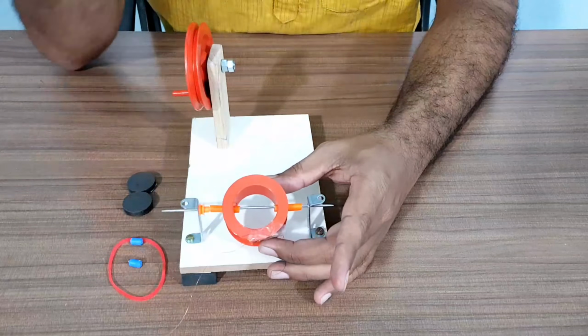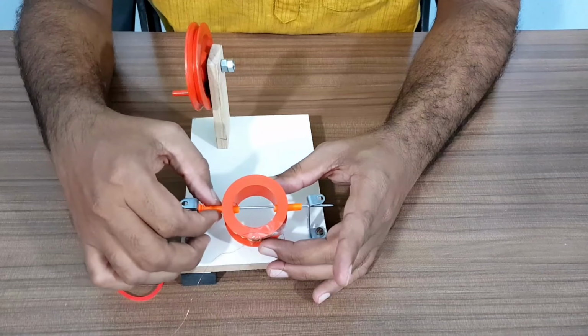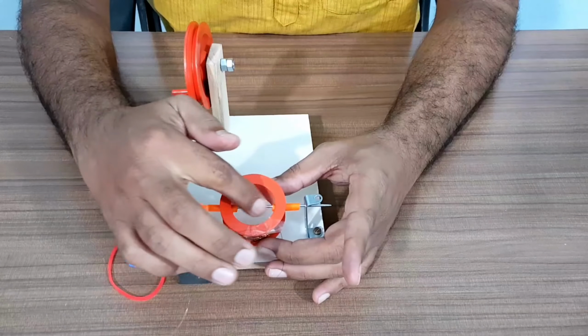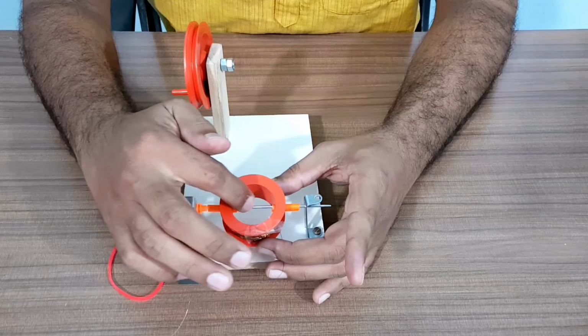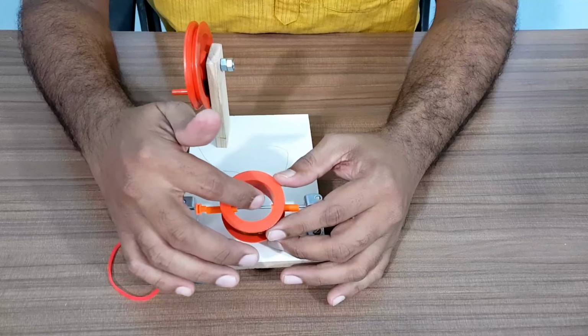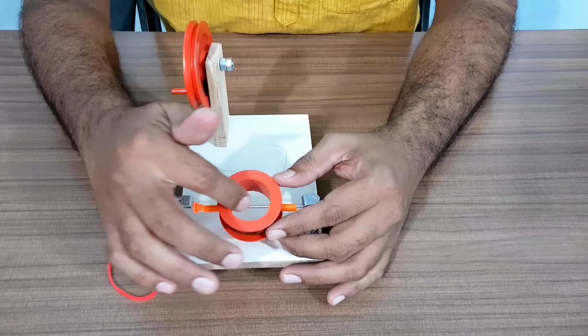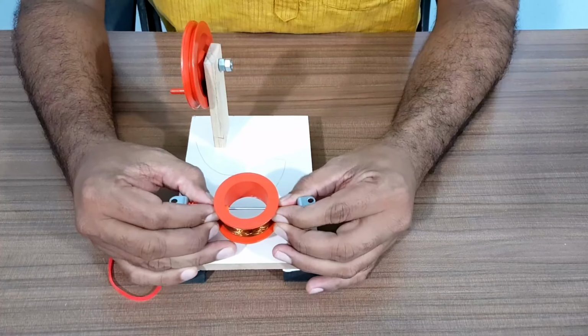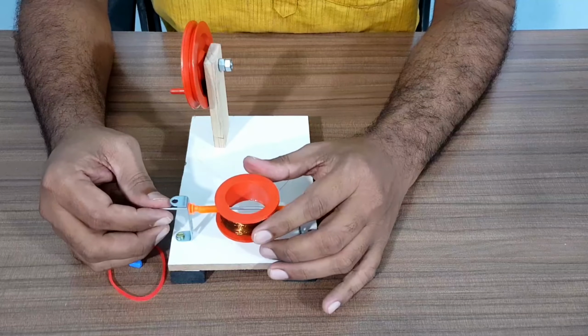Also in the middle, if you can see, this orange straw should not come here, because here we have to fix the magnets. So make sure that here space is there, and the straws are not touching each other.